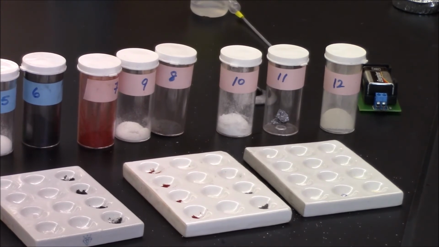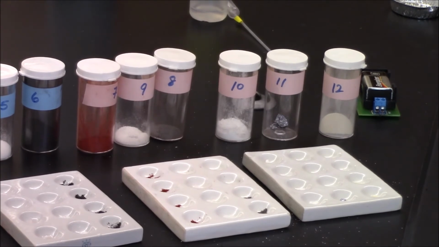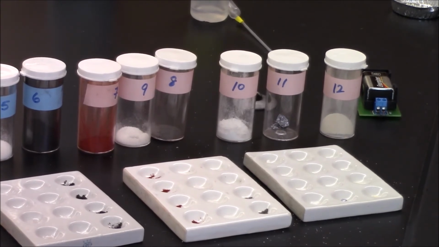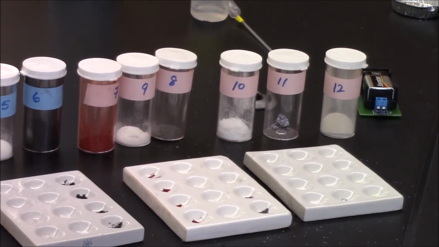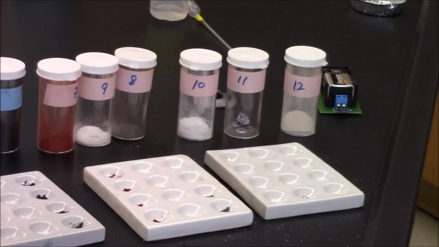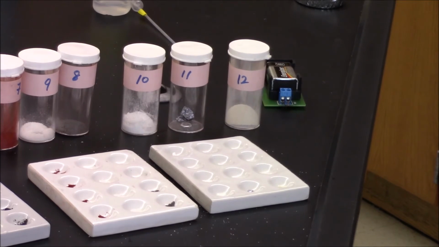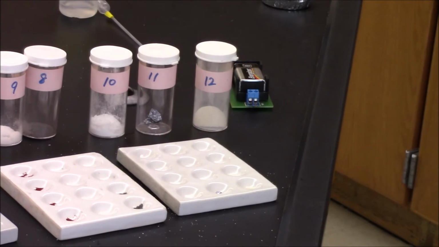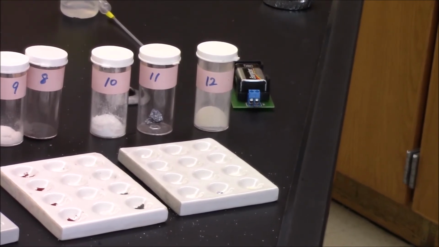Oopsies, looks like I have 8 and 9 backwards. 8 is like a granular gray solid, maybe powdery. 9 is a white crystalline solid. 10 is a white powdery solid. 11 is a shiny blue-gray solid. Also kind of looks like it could be a metal. 12 is like an eggshell, like an off-white powdery solid.